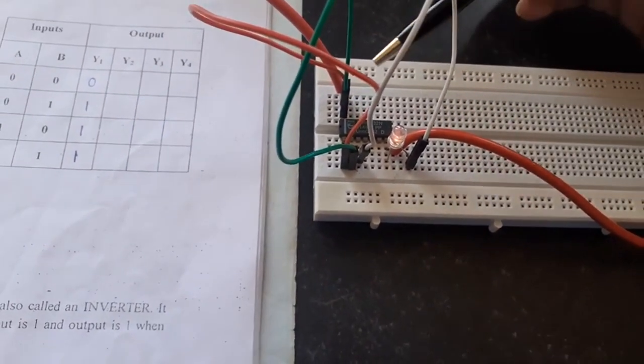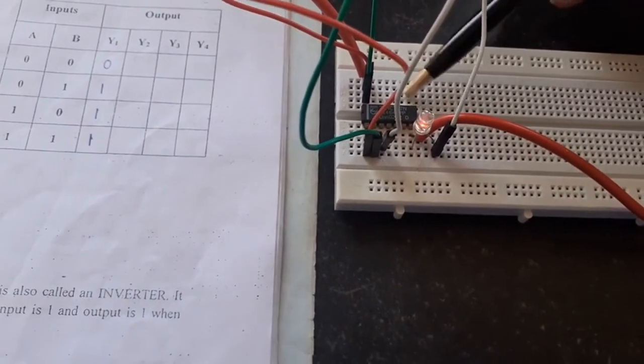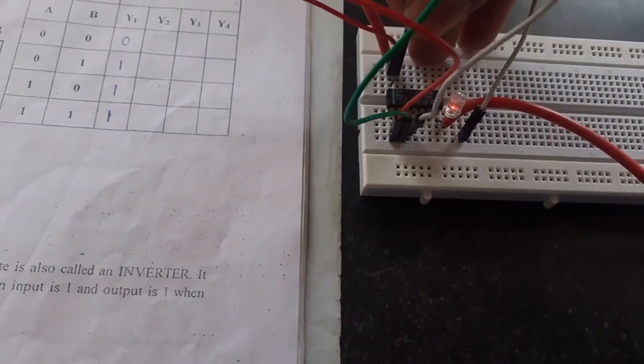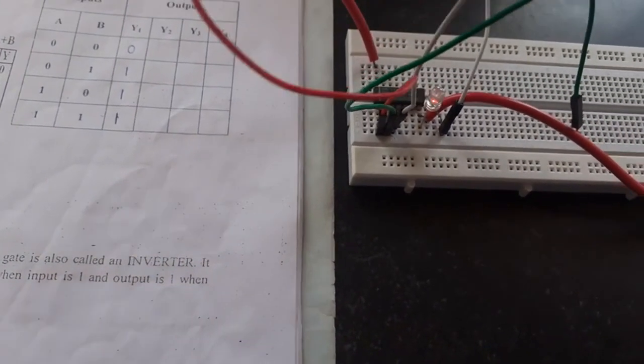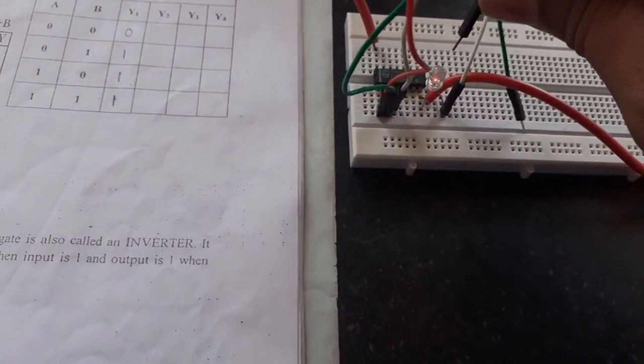I will show once again. If both are 0 0, then the LED should not glow. I will check it once again. See, I am connecting two wires, that is red first, the A wire, I am connecting to high here.